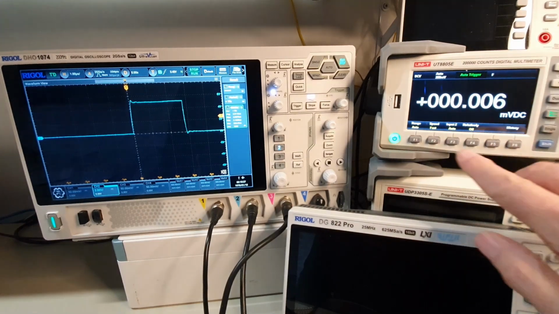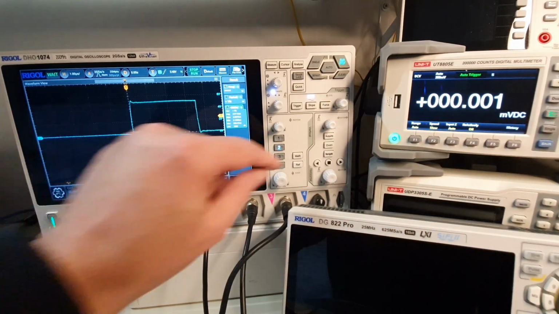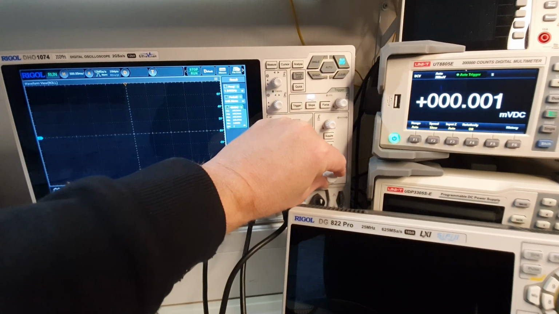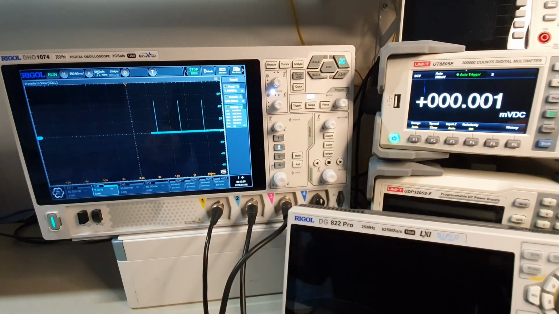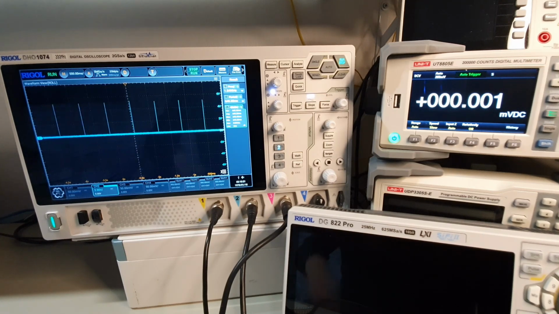Let's go back to the normal slow speed, and I will also go in the roll mode, and then you can see that every 645 milliseconds there is a trigger out signal, and that is going continuously.